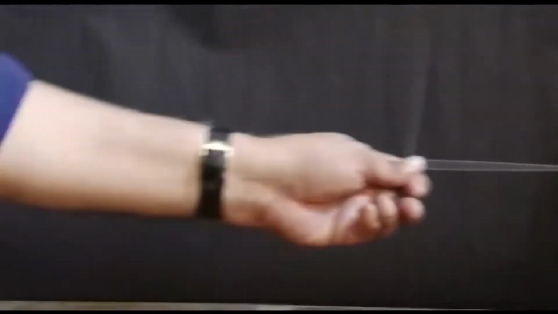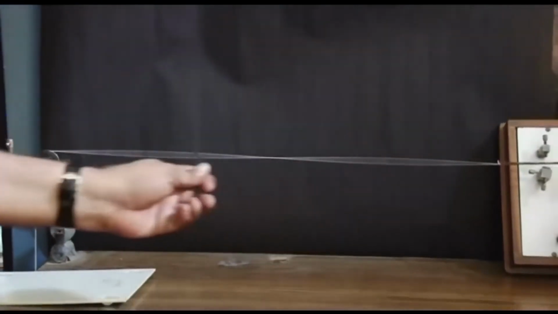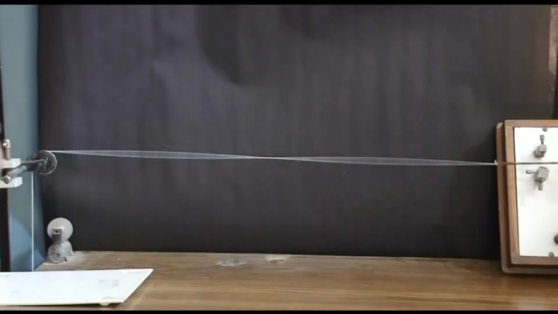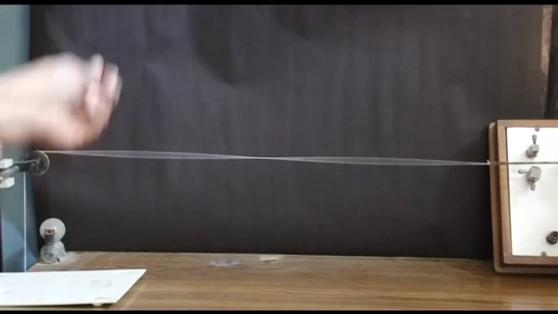So, in this configuration, when the string is vibrating in two loops, you have 3 nodes and 2 antinodes, because the frequency, the tension and other things are matched accordingly.